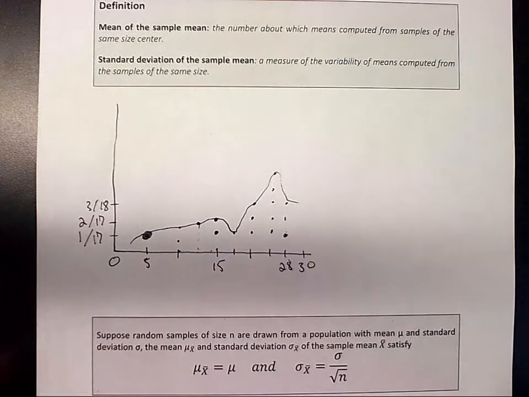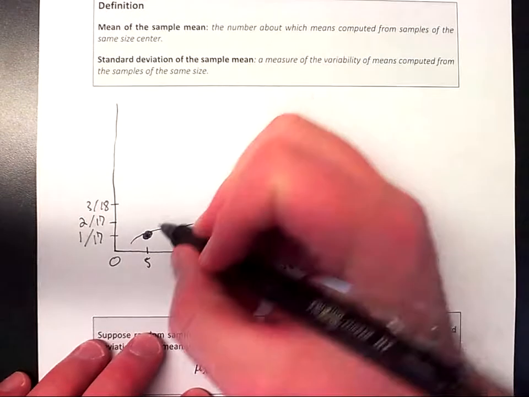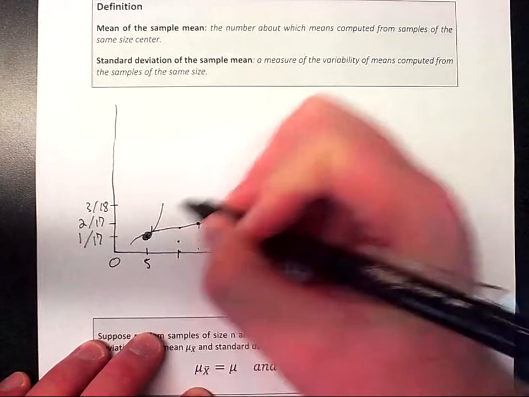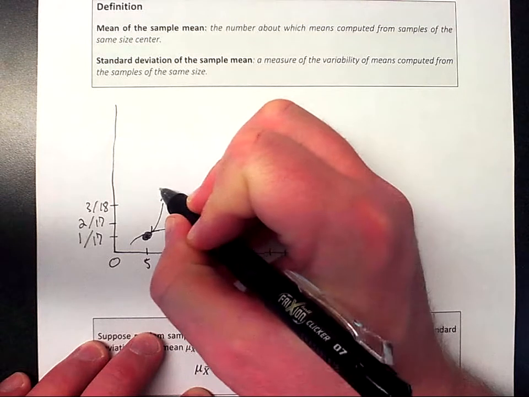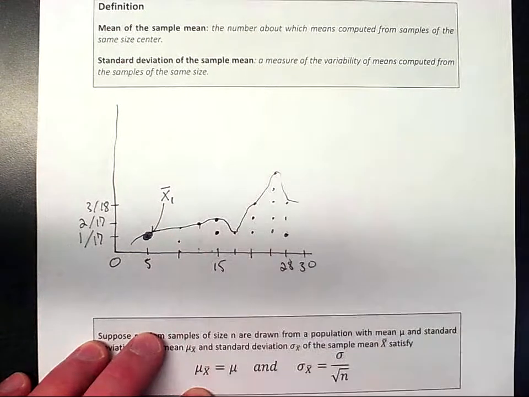But now what this dot does not represent is just one person. It represents a group of people, right? More specifically, it represents the average of that group of people. Right? Is everybody good with that? So if I wanted to do this, I could say, hey, maybe I'm going to call this the average of group number 1, right?